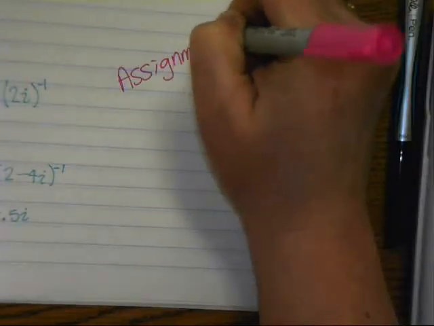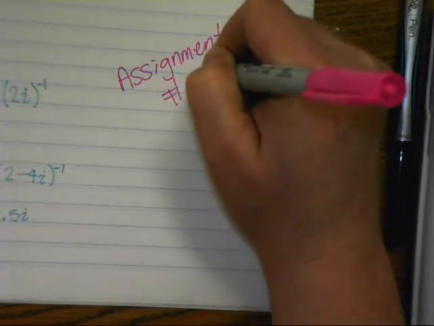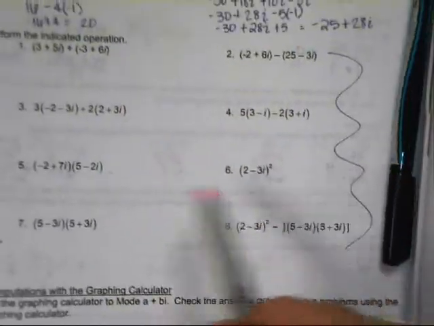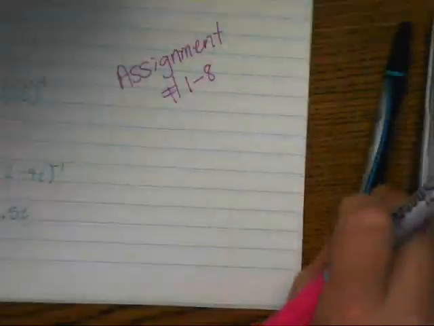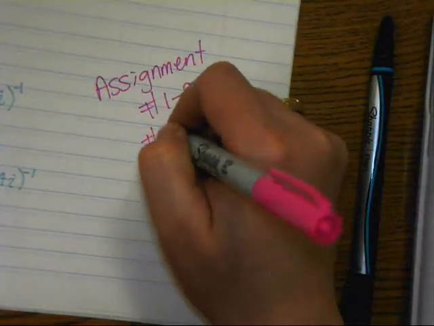So your assignment will now be numbers 1 through 8 under perform the indicated operations right here that we marked earlier, and the back numbers 1 through 28.